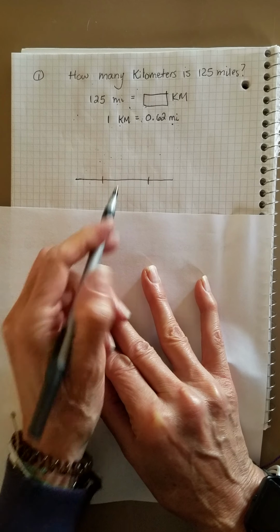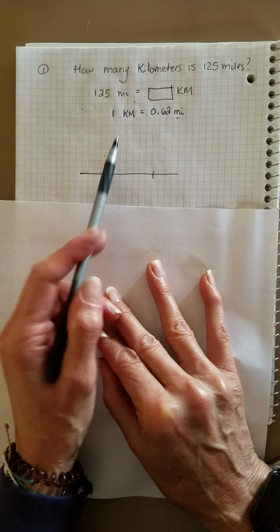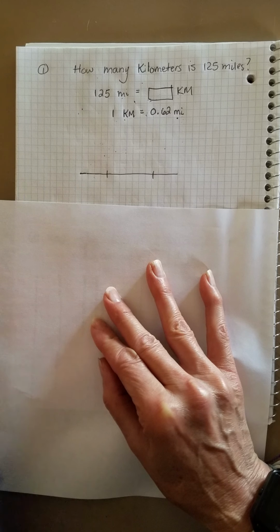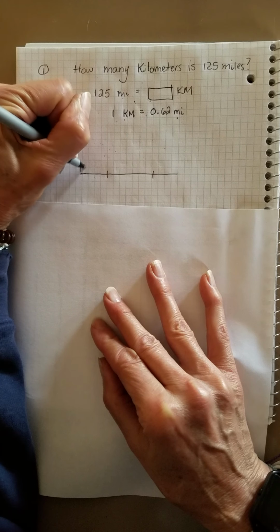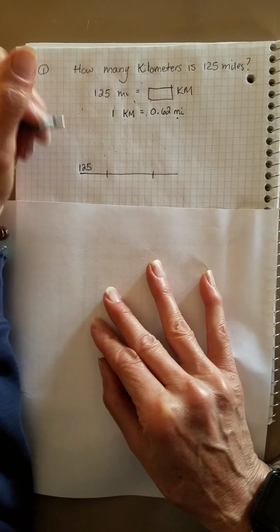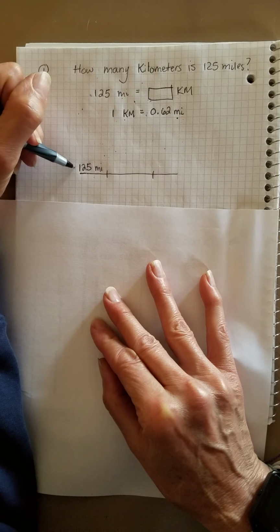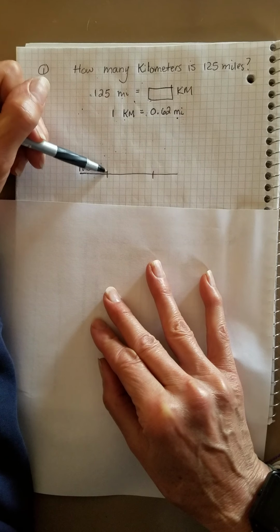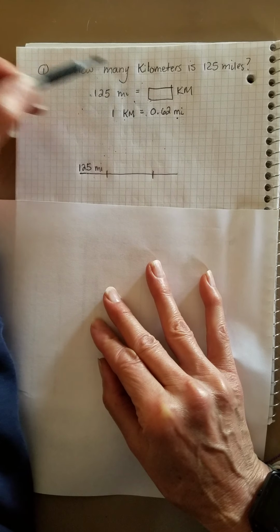So this is what I do. I start off with a graphic organizer. This is going to help me with my units. This is a straightforward problem, but the one we're going to do next is a little bit more challenging. Let's use the same organizer. We put 125 miles, that's our question that we're trying to convert, on the left. And inside of these 2 little tick marks goes our unit conversion.